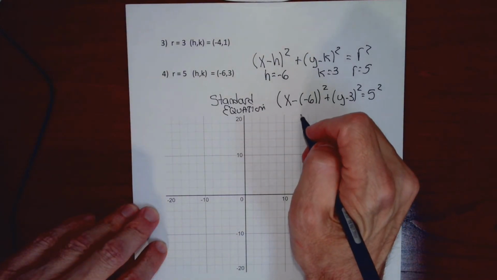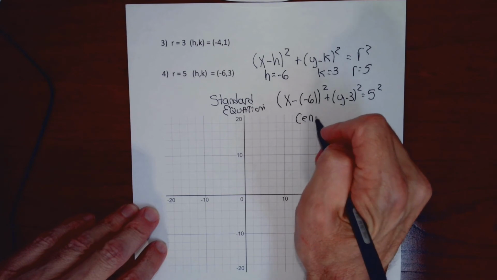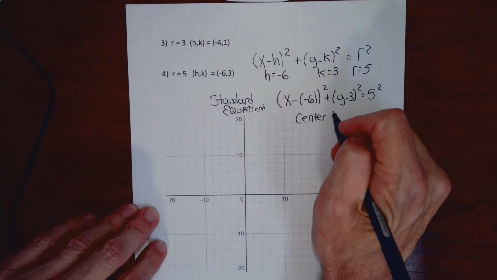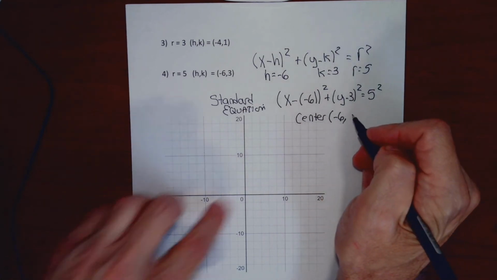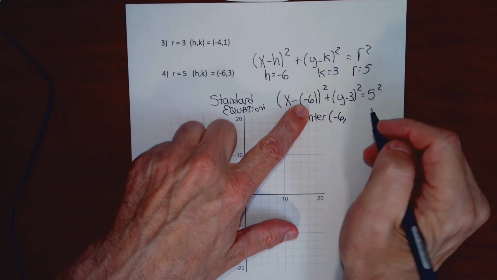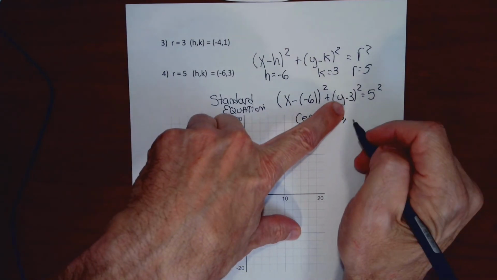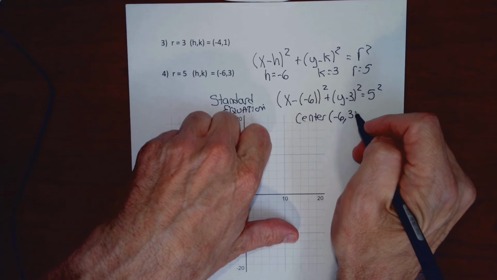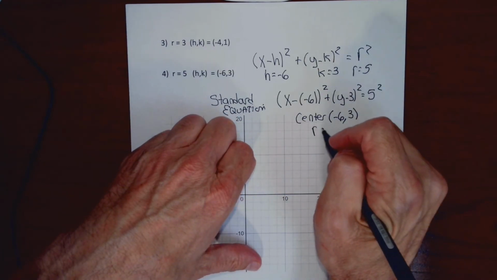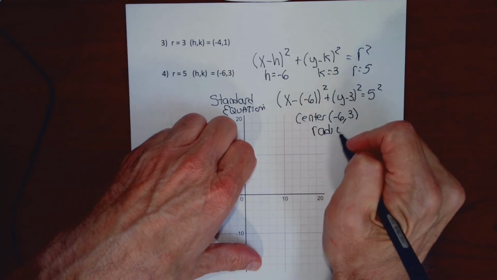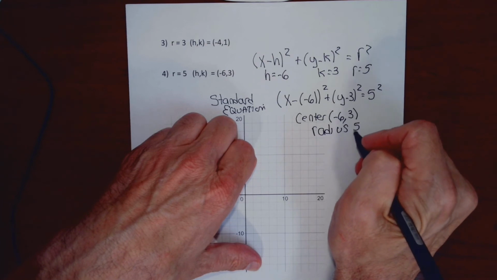In this problem, when it's written like this, even if I didn't know the center ahead of time, the number after the minus sign in the x parentheses is the x coordinate of the center. The number after the minus sign in the y parentheses is the y coordinate of the center. And the radius is the number being squared, which is 5.